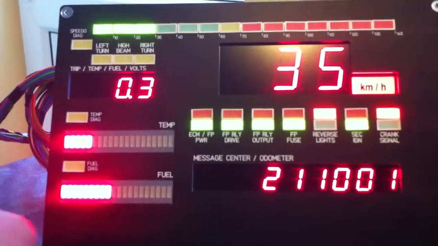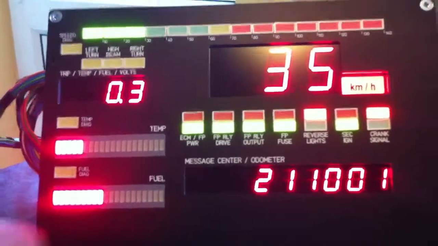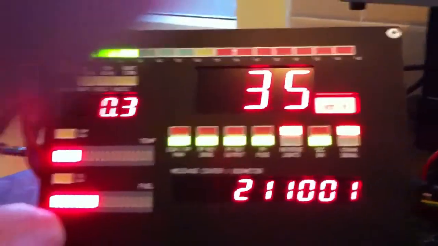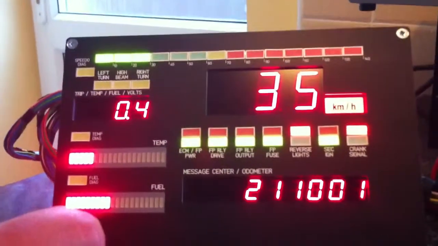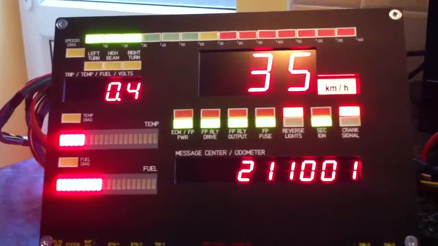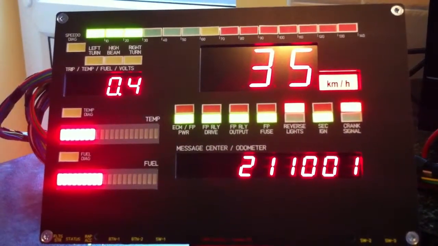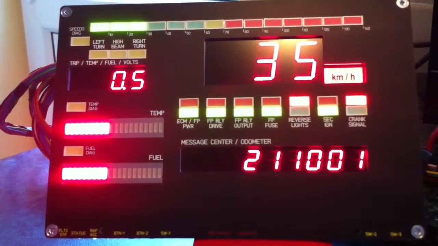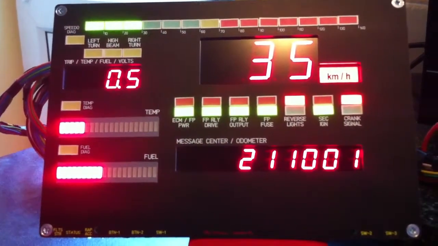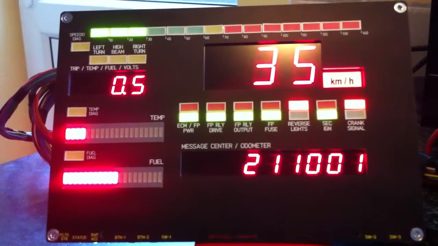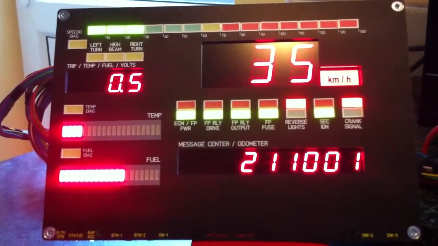You can see the trip meter started to advance now as well. We've done 0.3 miles, or kilometres actually this is set up for, because this particular unit is set up for a European customer. We'll increase the temperature on the test rig. We can see that the temperature gauge increases, decreases. We'll increase the fuel level. We can see that the fuel level increases and decreases.